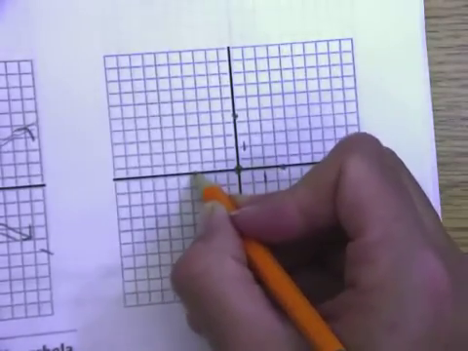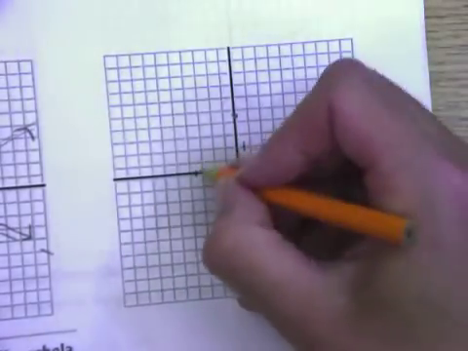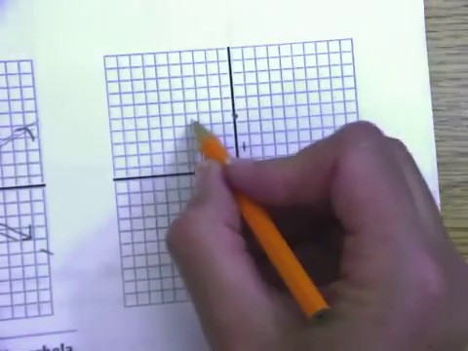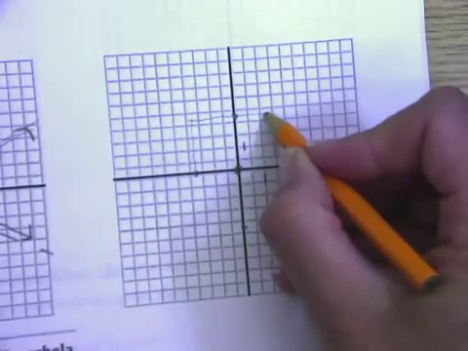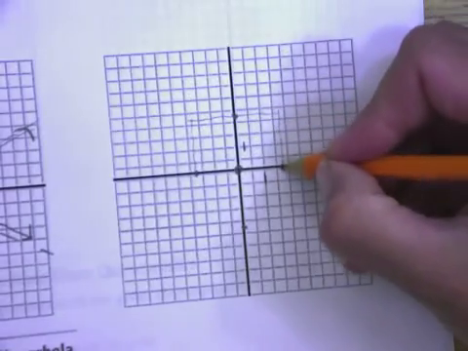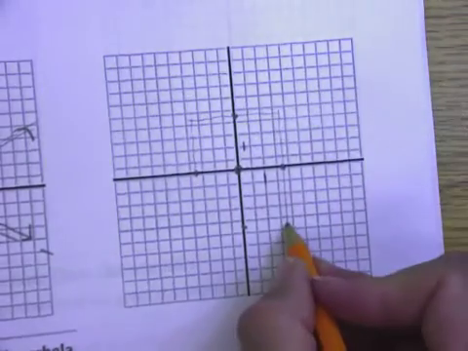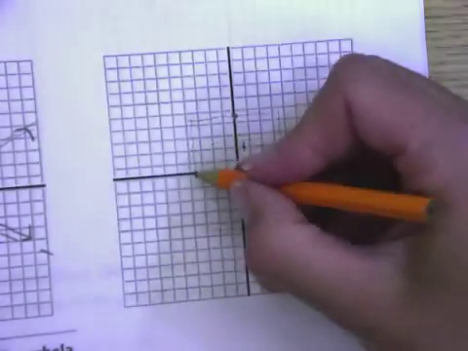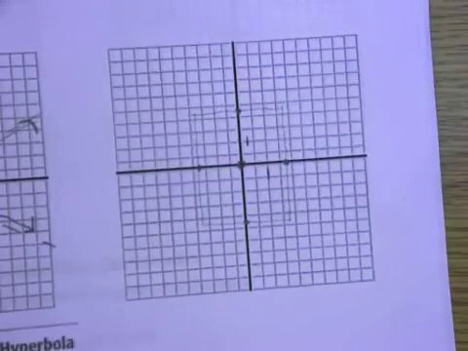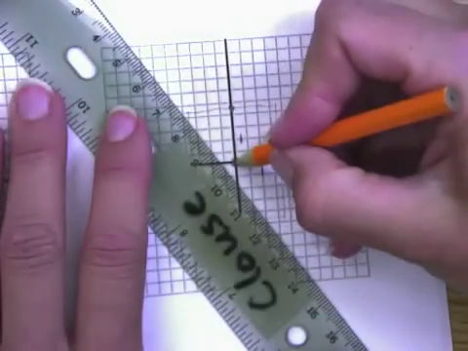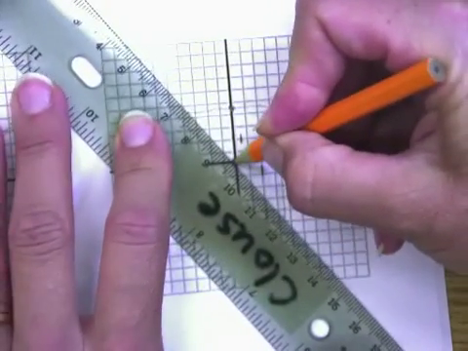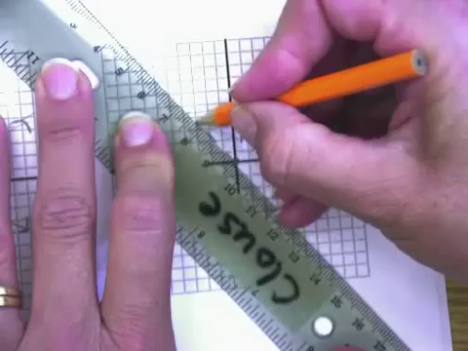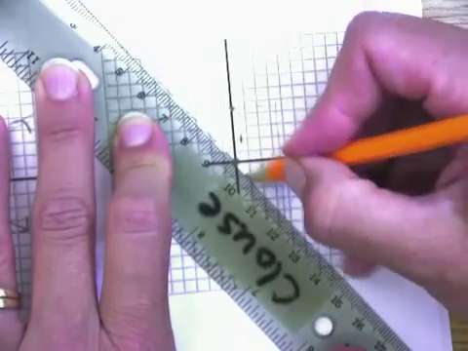And 1.7 to the right, 1.7 to the left. And if I make a rectangle out of this, the diagonals of that rectangle will be contained in the asymptotes of my hyperbola.